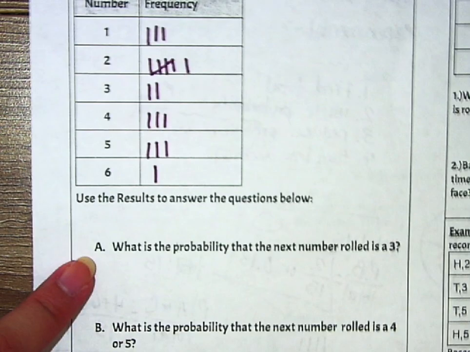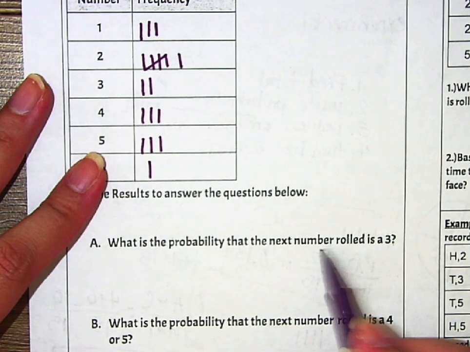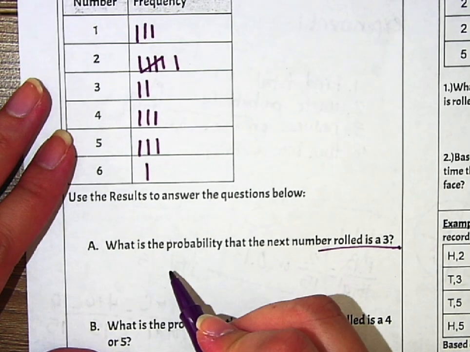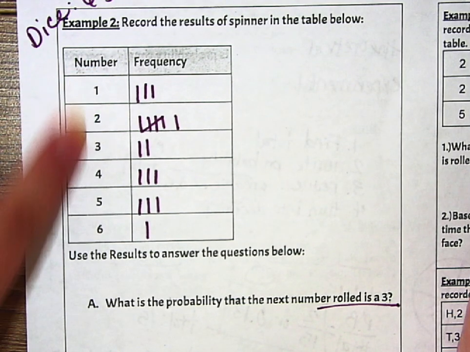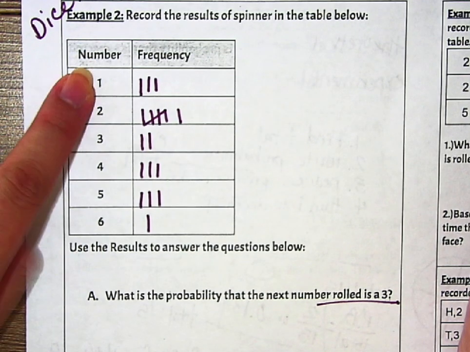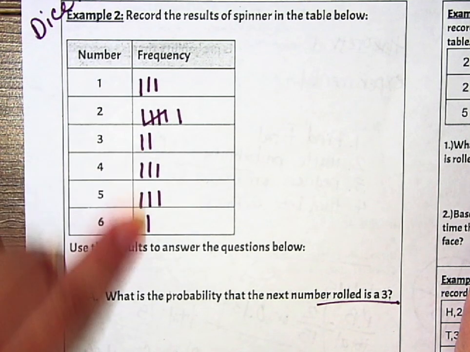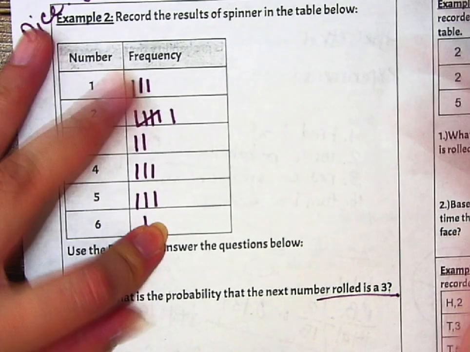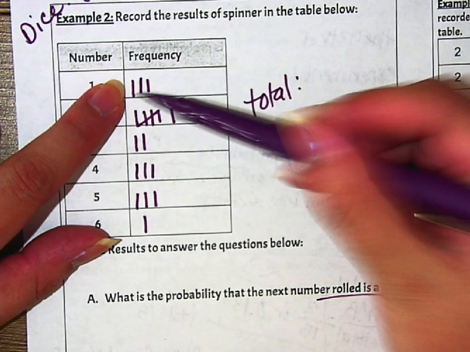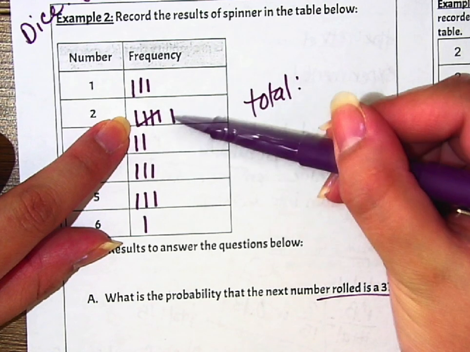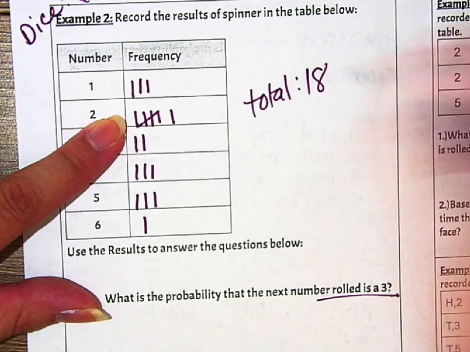Okay, it says A is, what is the probability the next number rolled is a 3? So I have to go ahead and do my steps. My first step was to find my total. So my total, again, is not these numbers on the left side. It's just telling you what was on the dice. What my total is going to be is how many times we did the experiment. How many times did I roll the dice? So my total, I'm going to add up all of these tally marks. I have 3, 4, 5, 6, 7, 8, 9, 10, 11, 12, 13, 14, 15, 16, 17, 18. So my total is 18.